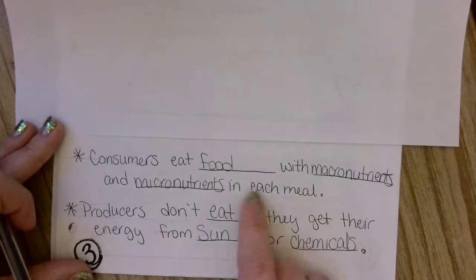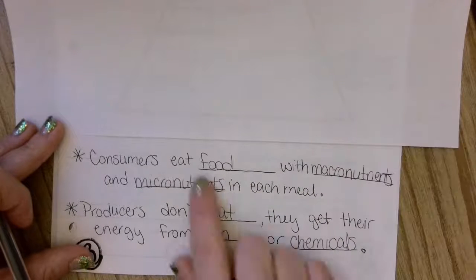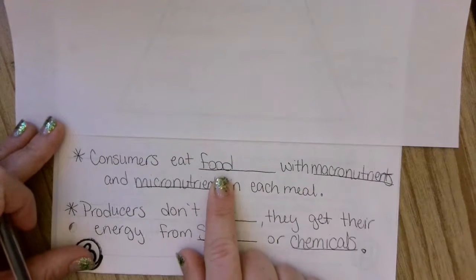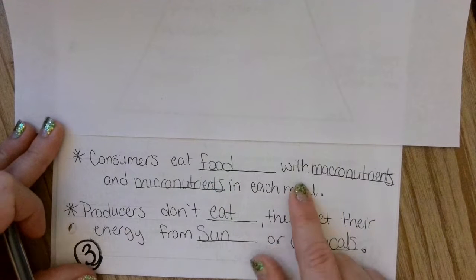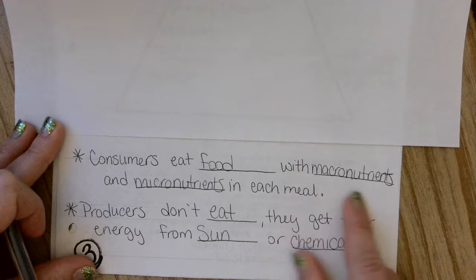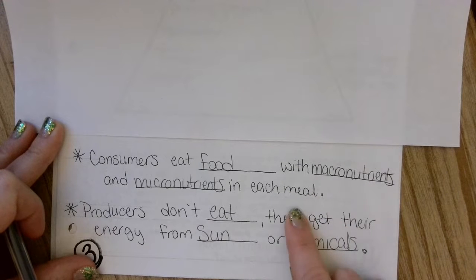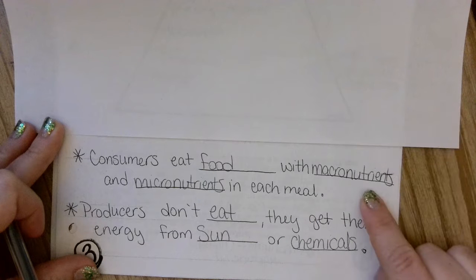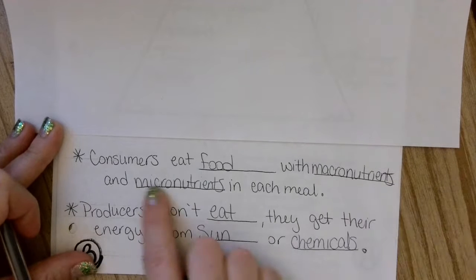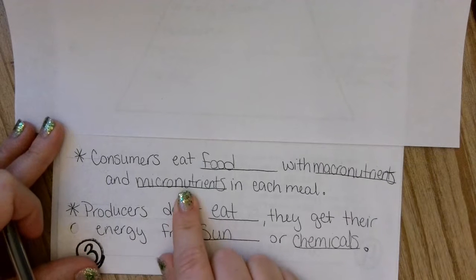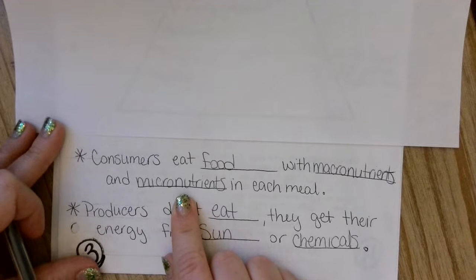So the food would be anything that was once alive. And that food has macronutrients and micronutrients in each meal. Macronutrients are your proteins, your carbohydrates, your fats. Micronutrients are the vitamins and the other smaller nutrients that you get from eating food.